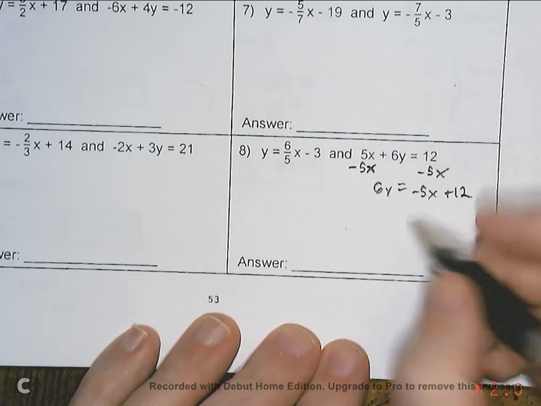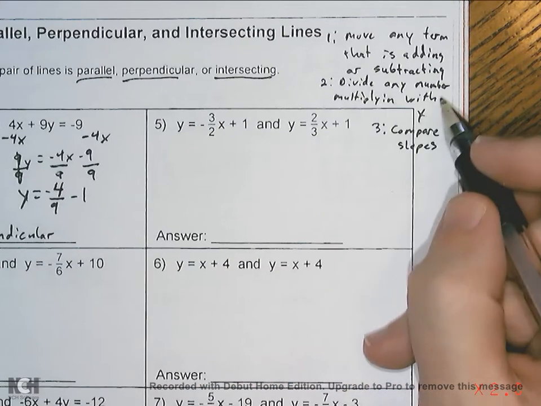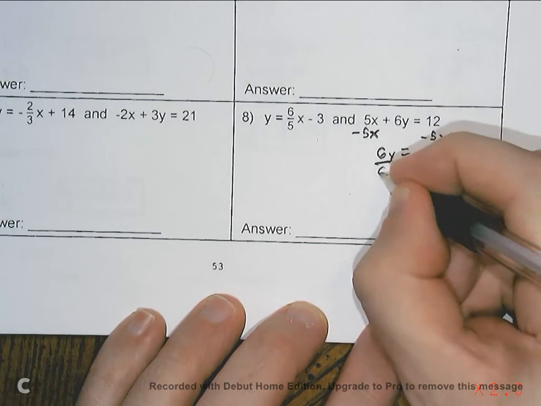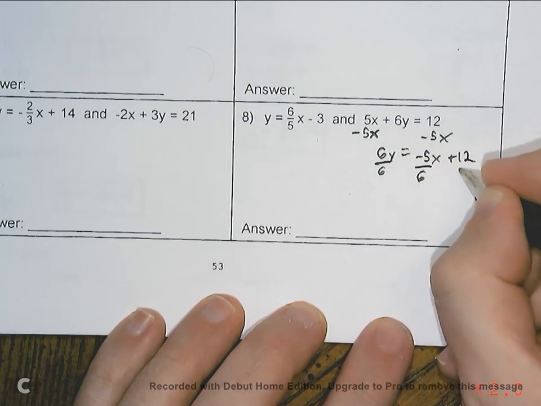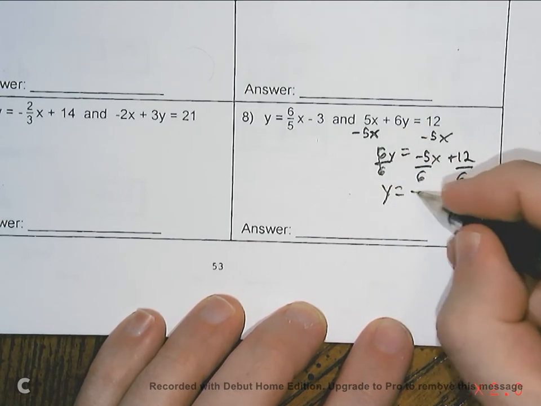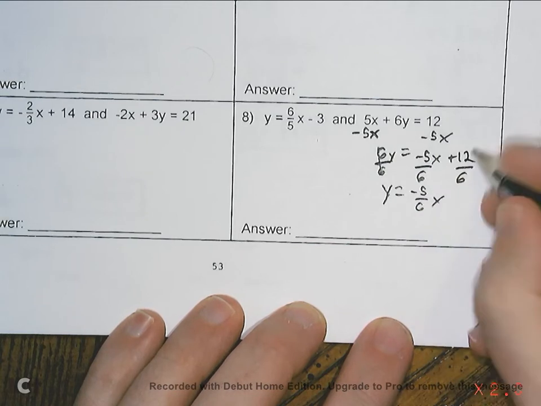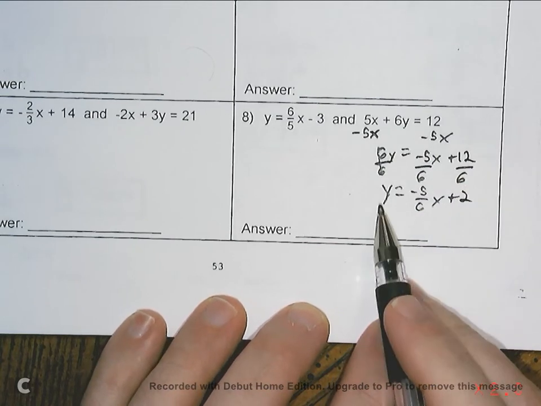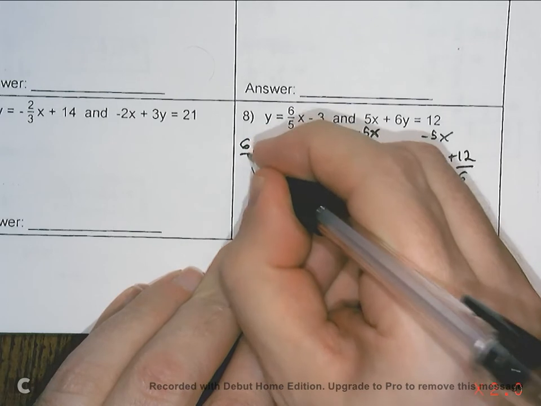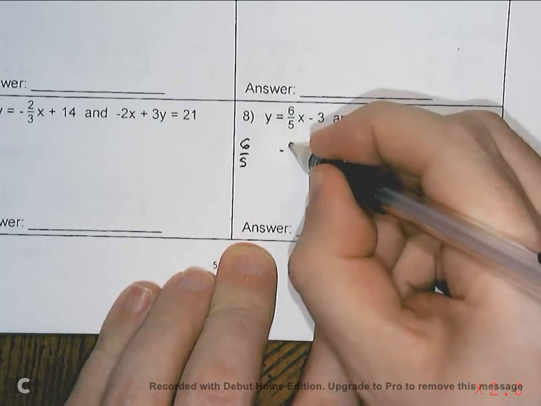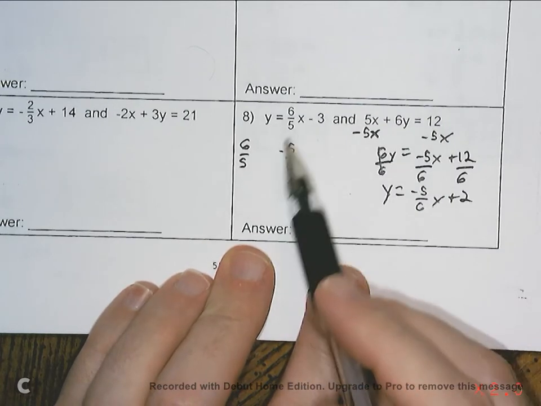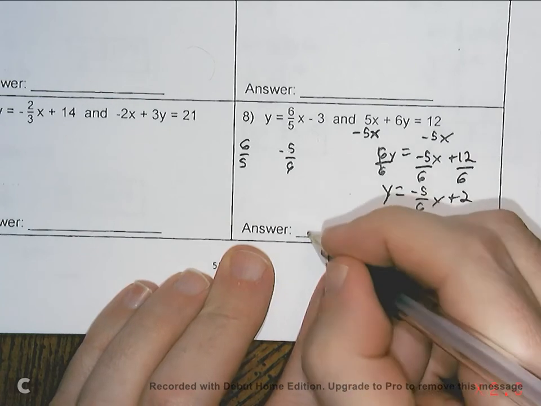Then the next step is to divide any number multiplying with y. So this 6 is multiplying with y, right? So I need to divide it. And when I divide, I have to divide every term by that number. It cancels out here. I'm left with y equals -5 over 6x plus 2. Now the y is by itself. I can then do the third step, which is compare slopes. My original slope is 6 over 5. My new slope is -5 over 6. It is not the same slope, but they do flip and change signs, so this is also perpendicular.